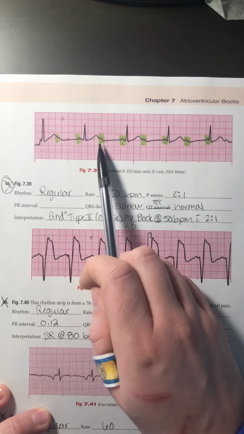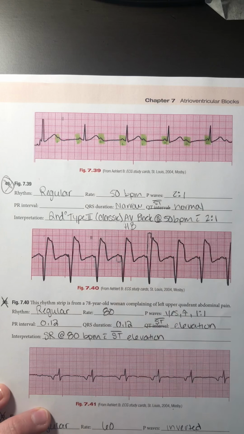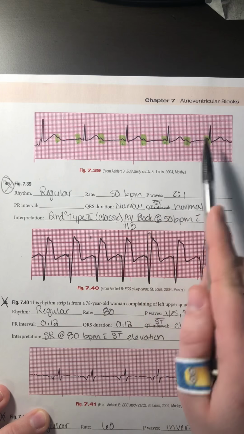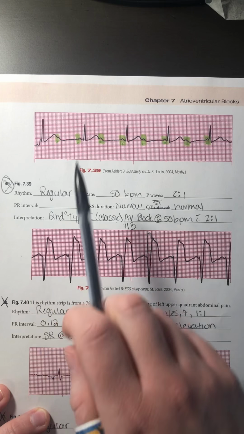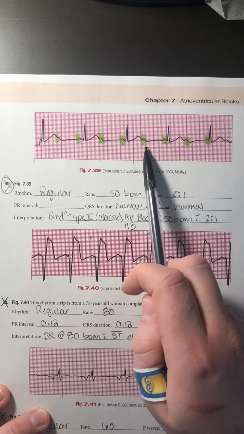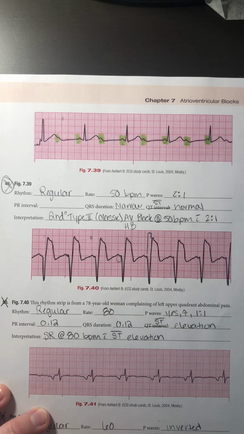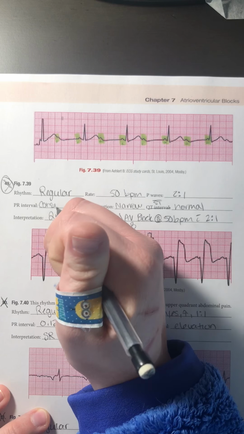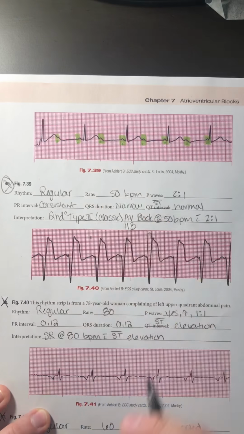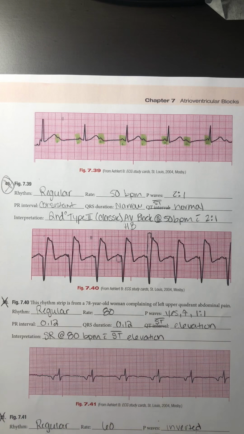And then I highlighted my P waves so you could see them here if you didn't have the book and you were just trying to follow along with the video. And I have 2 P waves for every QRS complex. My QRS is narrow. My PR interval is consistent when I have a QRS that follows a P wave. So that PR interval is consistent. And that makes this a second degree type 2 classic AV block at 50 beats per minute with a 2-to-1 conduction ratio.